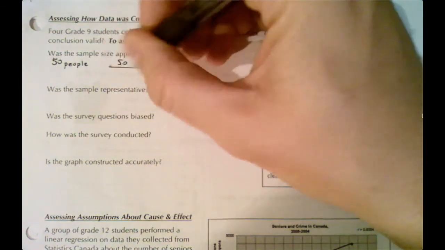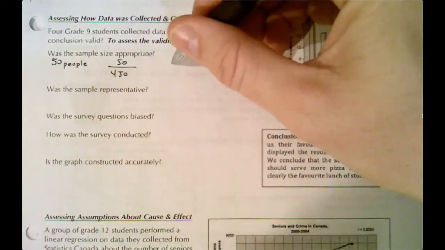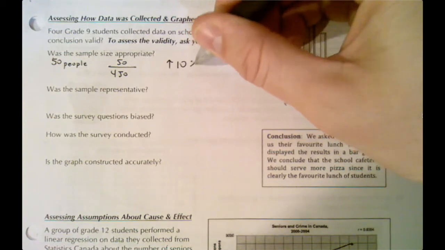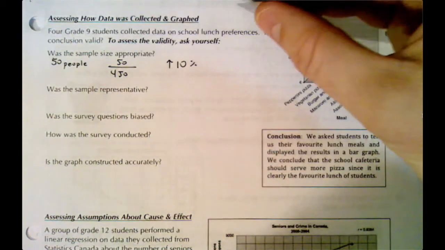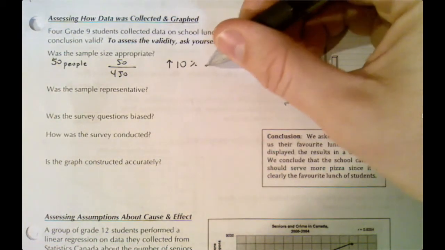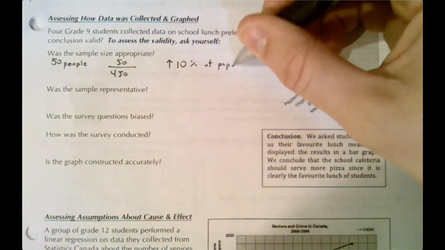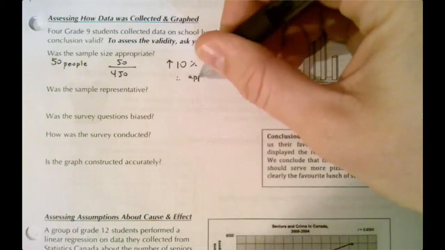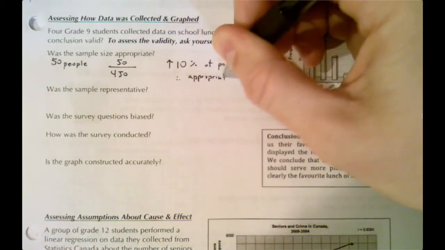So we had 50 out of 450. 50 out of 450 is greater than 10%. 50 out of 500 would be 10%. Therefore, it's appropriate. We have a good sample size.